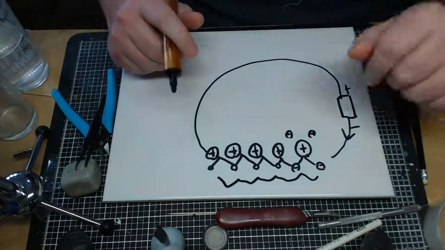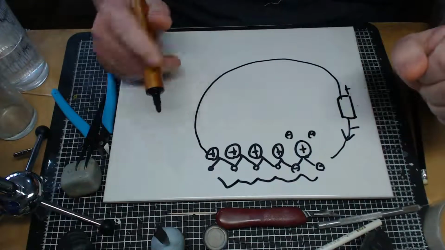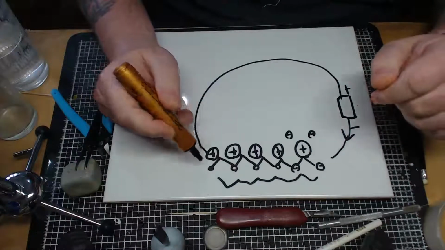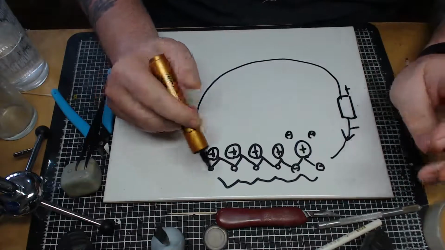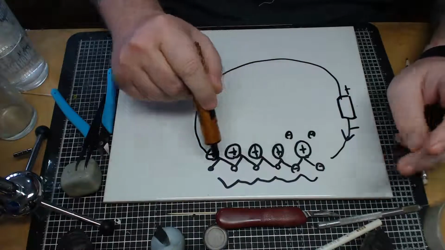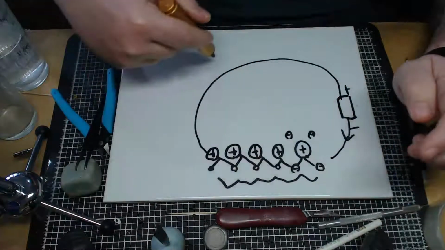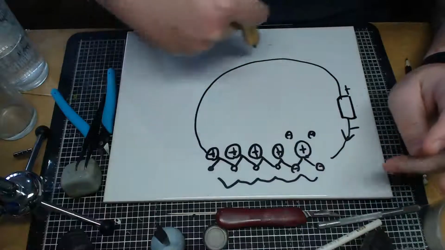Electrons. Thank you, Joe. Joe knows about these things. Yeah, so thanks a lot for that, Joe. I just couldn't remember what they were called for the life of me. So yeah, it pushes the electrons around in that. So you get this loop of electricity or current running round.